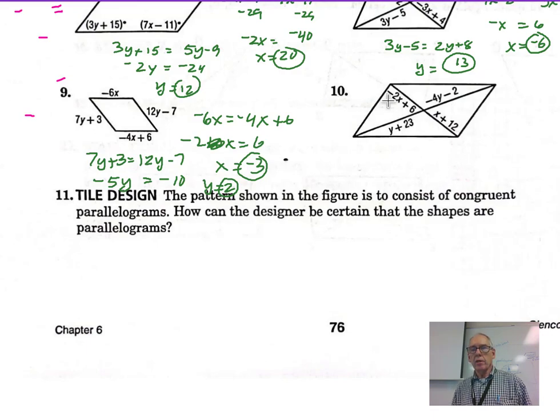And then for number 10, these are equal to each other. So negative 2x plus 6 equals x plus 12. Take away 6 from both sides, and take away x from both sides, minus 3x equals 6. Divide by negative 3, x equals negative 2. That gives us a 10 and a 10, so that's going to work.